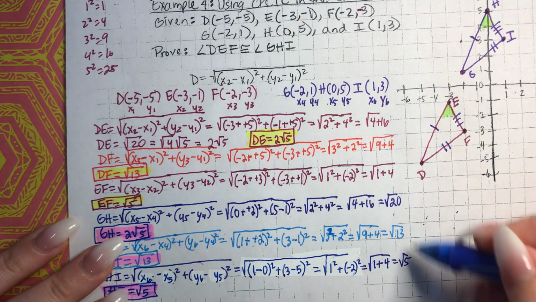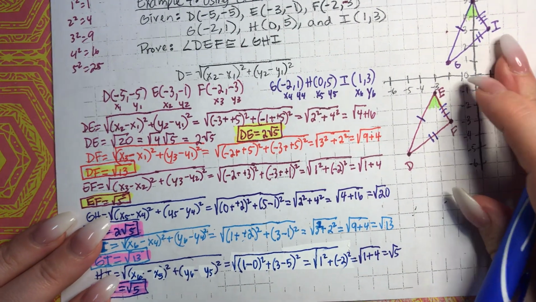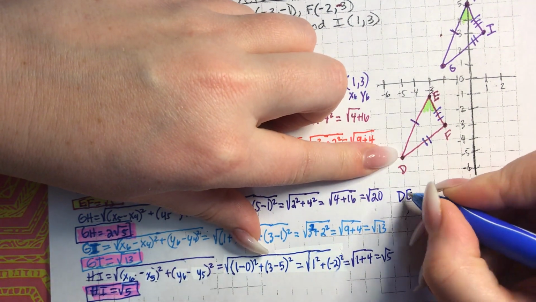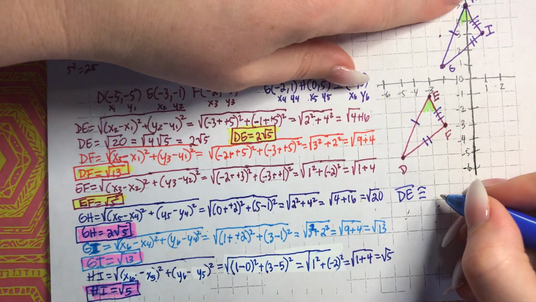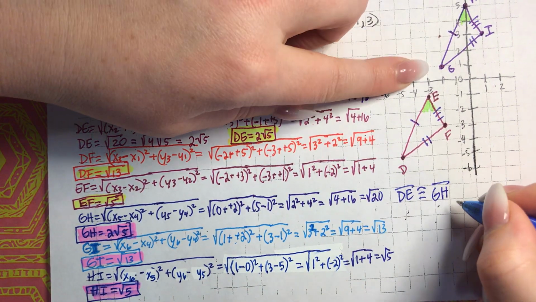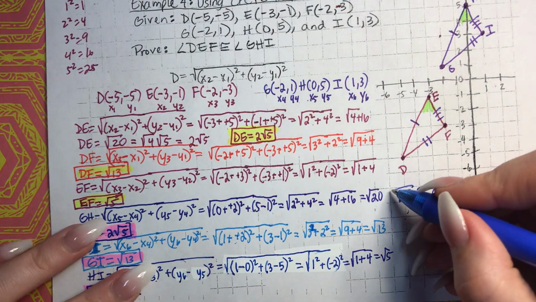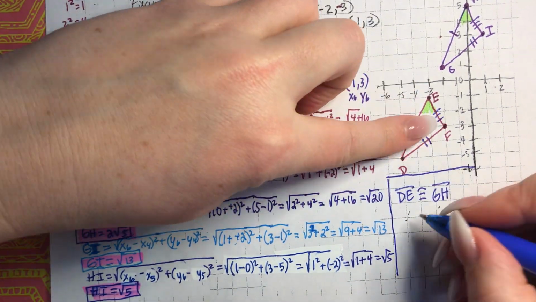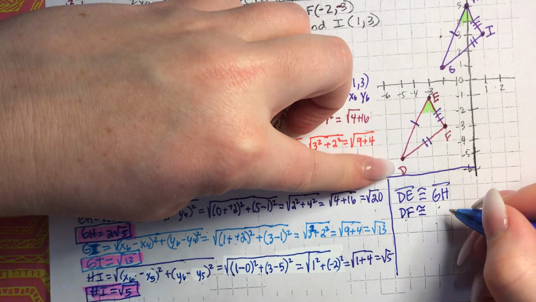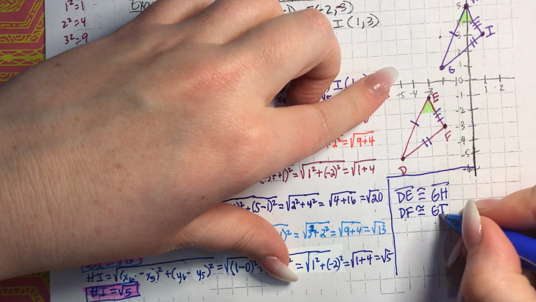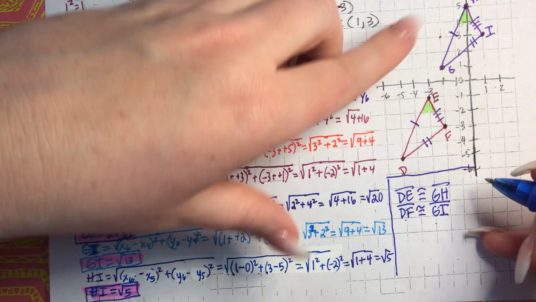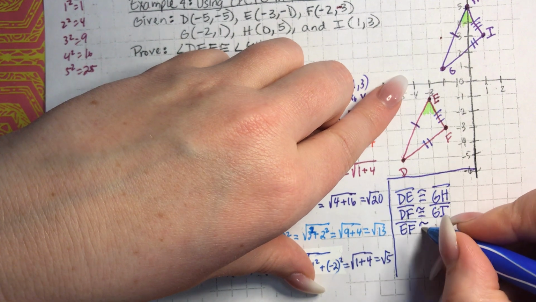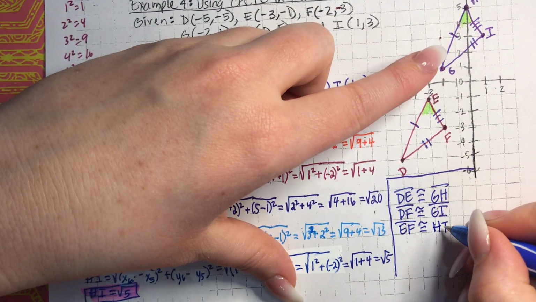So let's go ahead and write it in this cute little box right over here. So we have, what do we have? We have DE is congruent to GH. And then the 2, DF, is congruent to GI. Oh, I need a line segment. And then the 3, segment EF is congruent to HI.